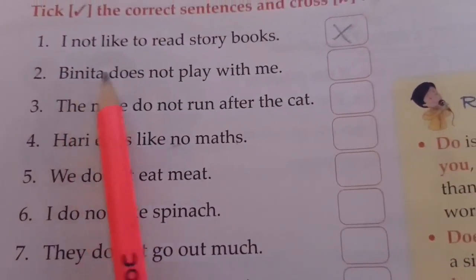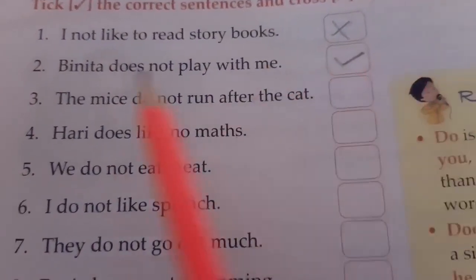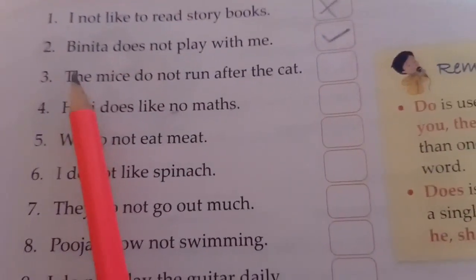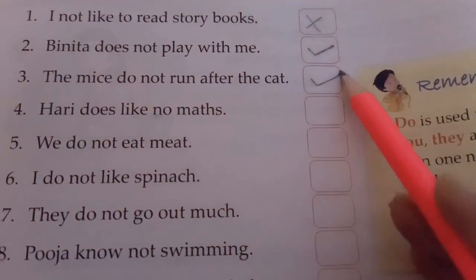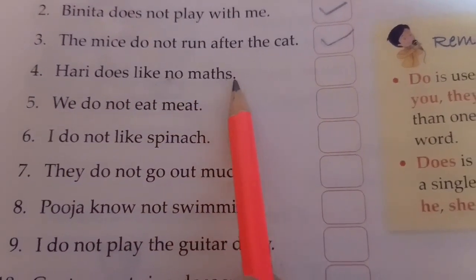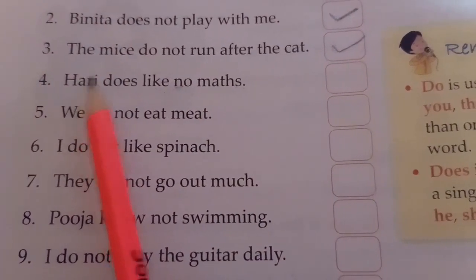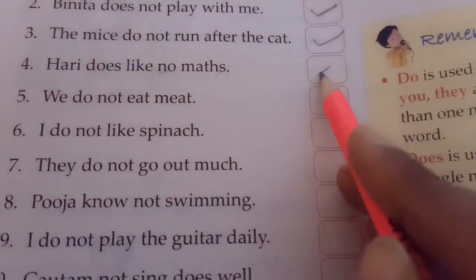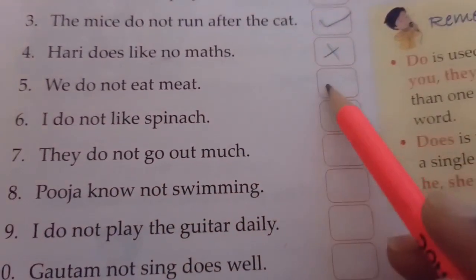Second one, Benita does not play with me. This is a correct sentence because with Benita we'll use does not. The mice do not run after the cat. This is also correct. Hari does like no maths. This is an incorrect one, because what will be the correct sentence here? Hari does not like maths. Okay, so we'll cross it here. We do not eat meat. This is a correct sentence.